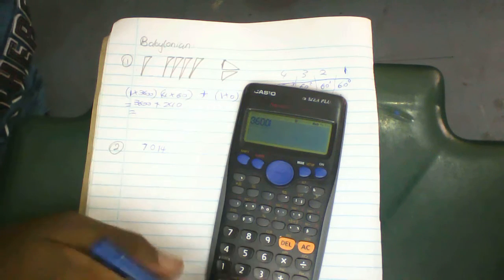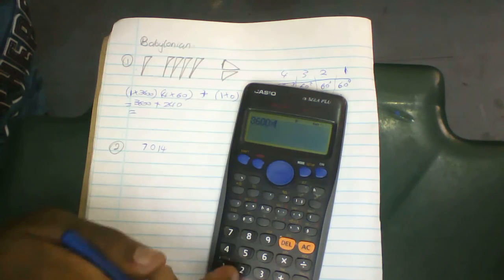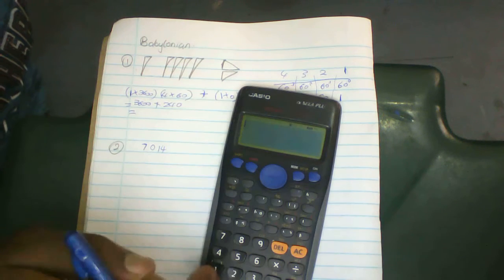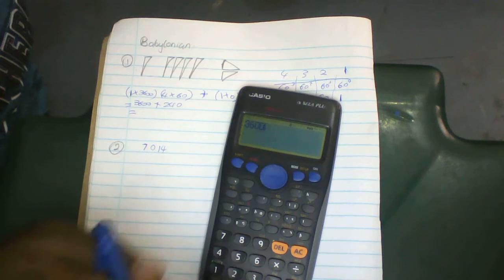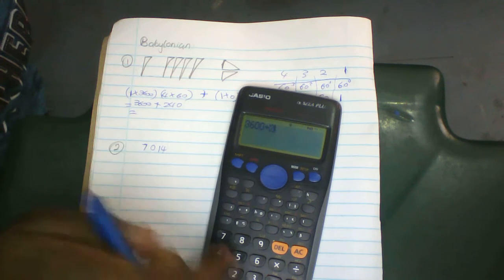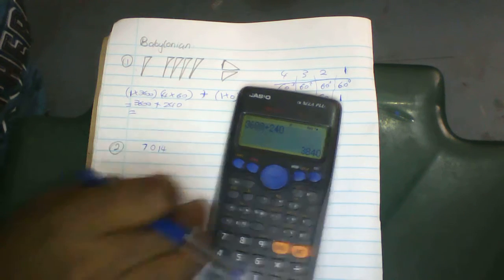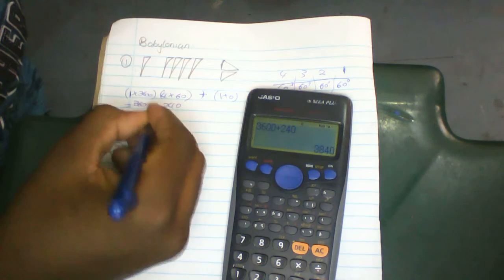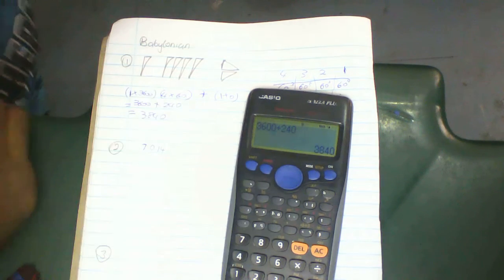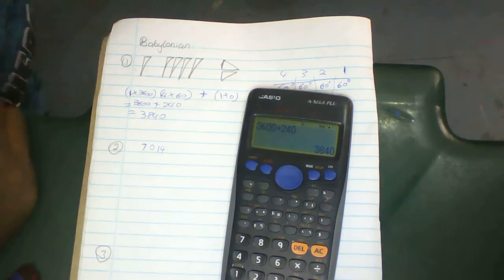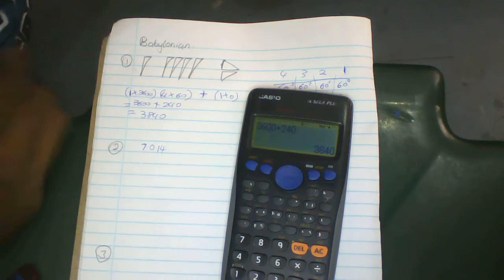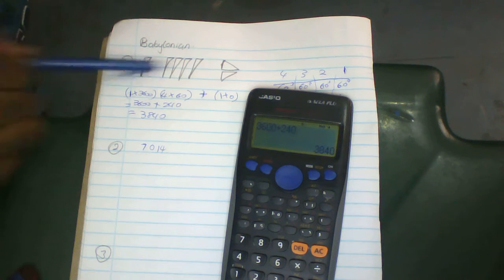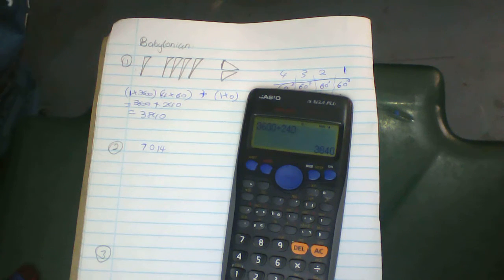So it's 3600 plus 240 is equals to 3840. Then you have converted your number from Babylonian to numbers, from the symbols to numbers. I hope you get it.